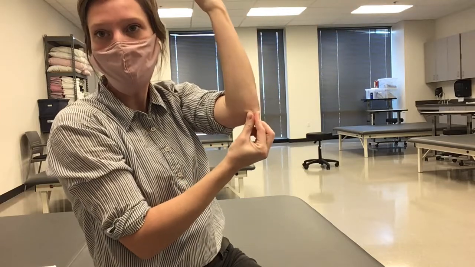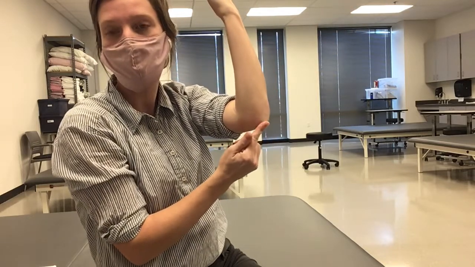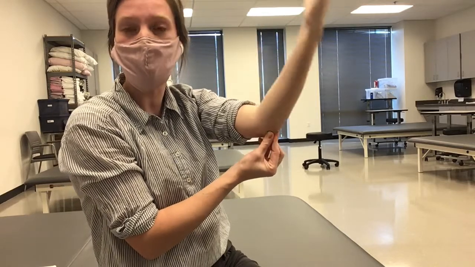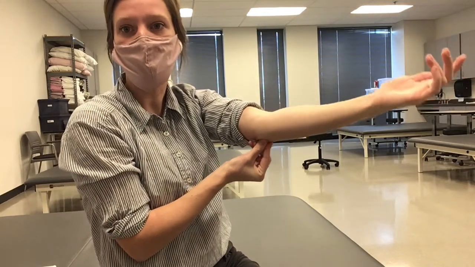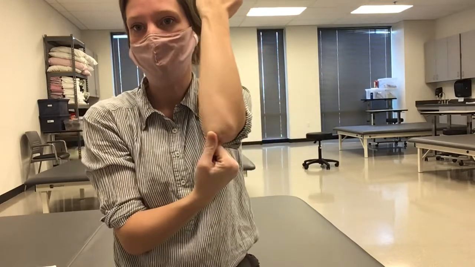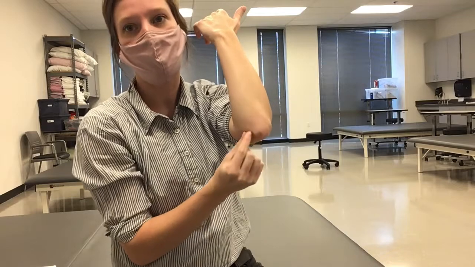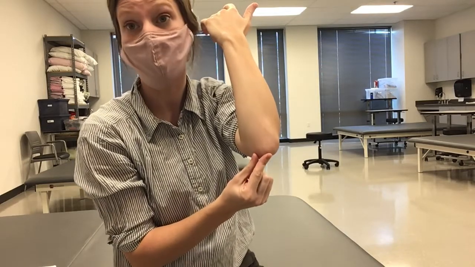There are different structures that attach to it, and items that run next to it, that you can verbalize in your videos to make sure that you are on the correct location, no matter how the arm is moving, making sure you're on that olecranon process.